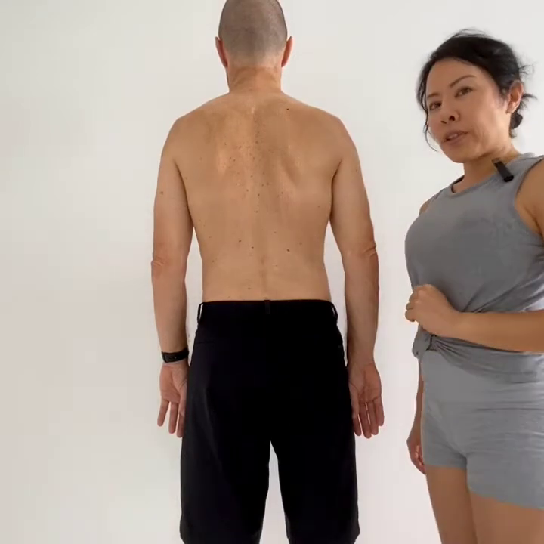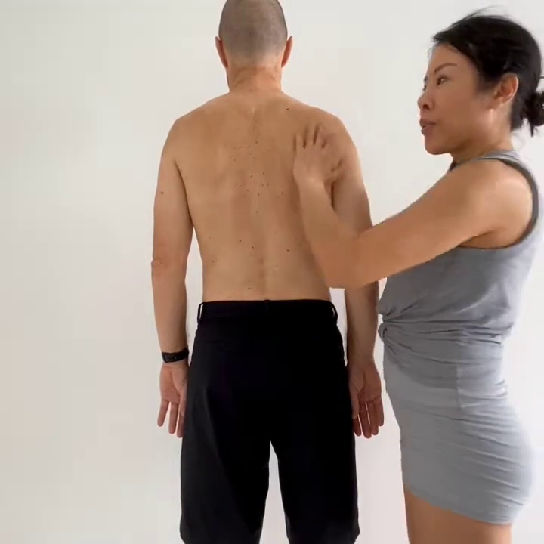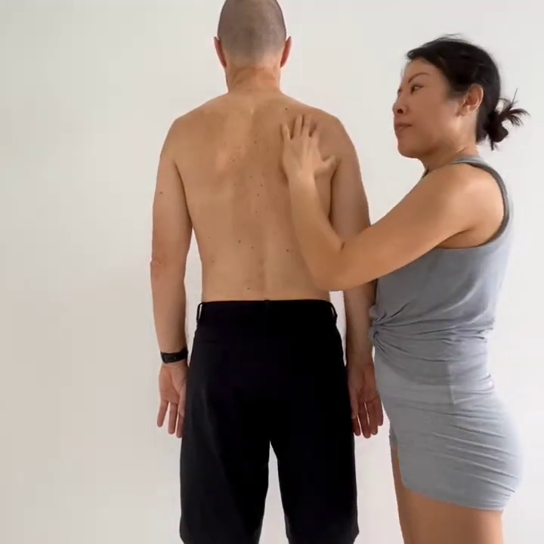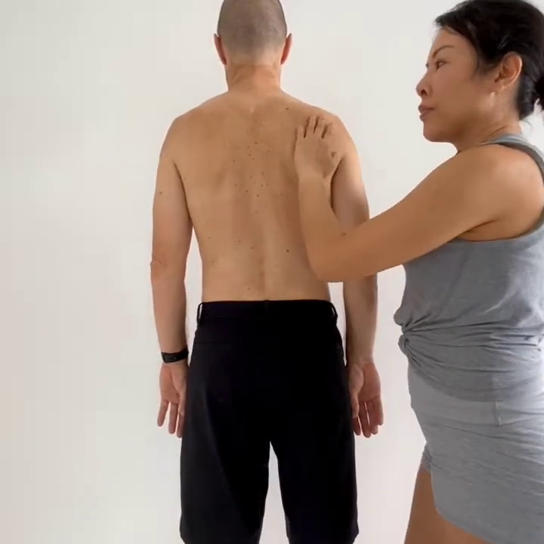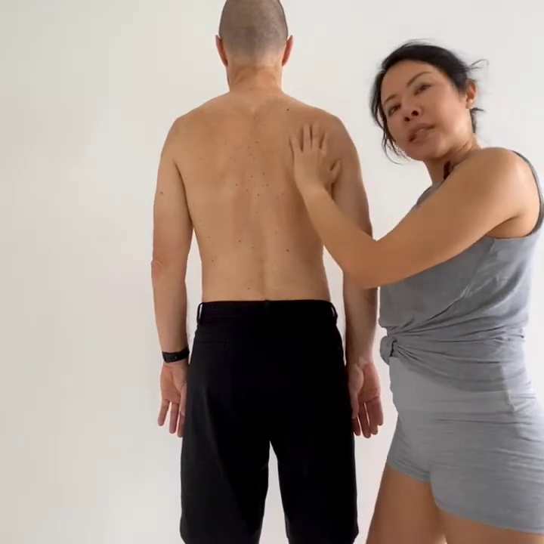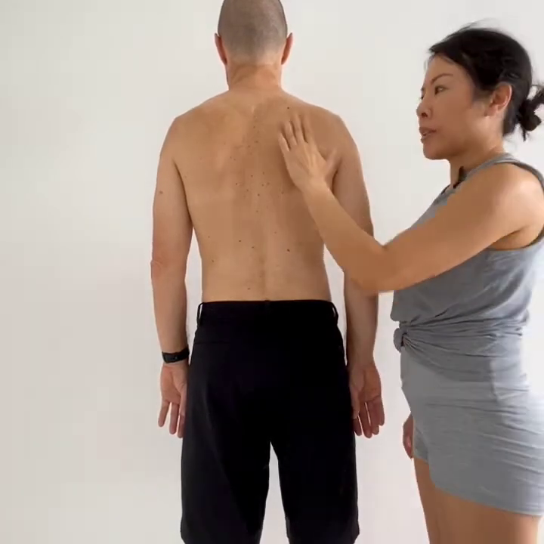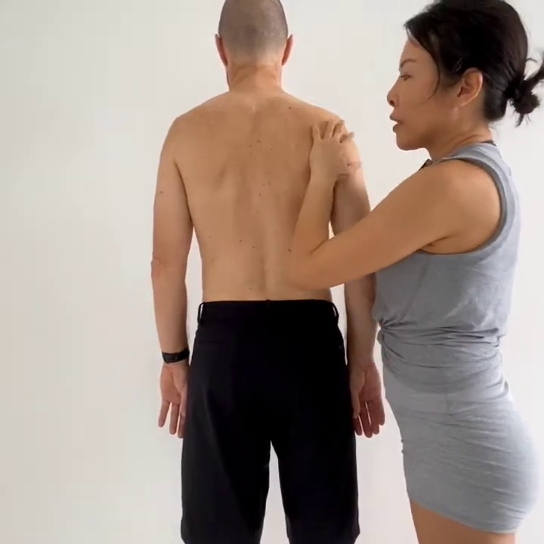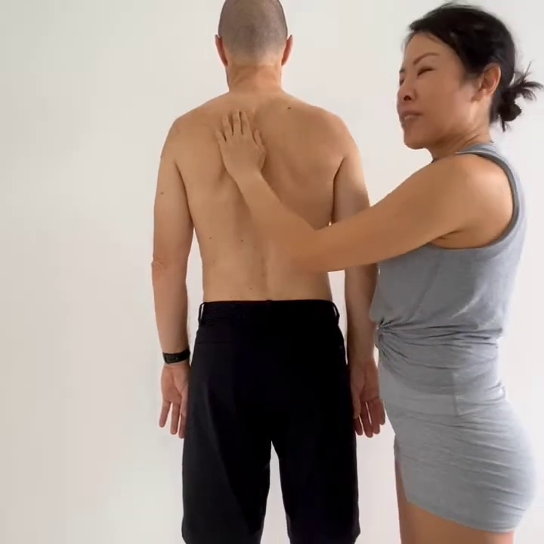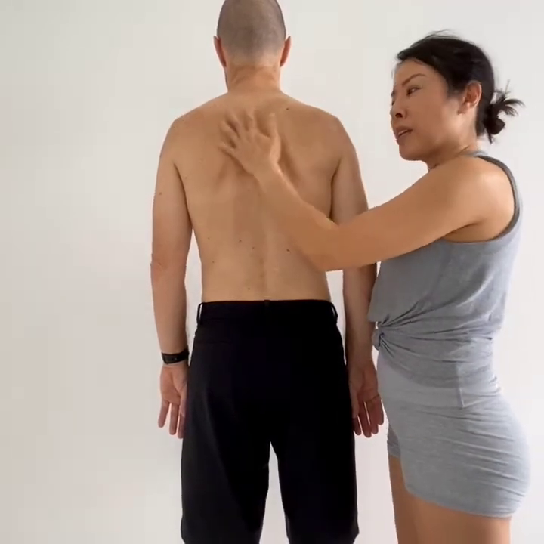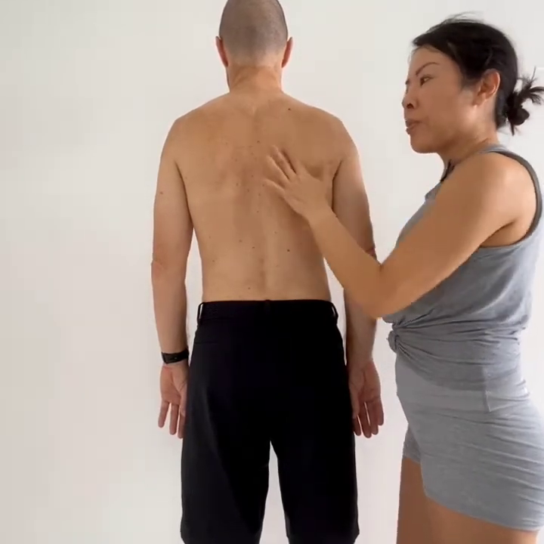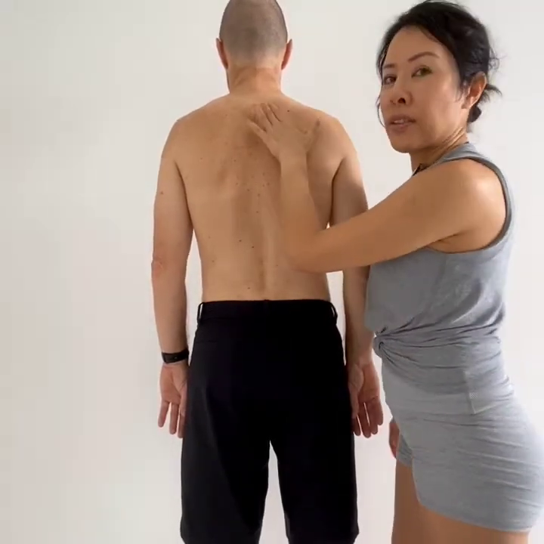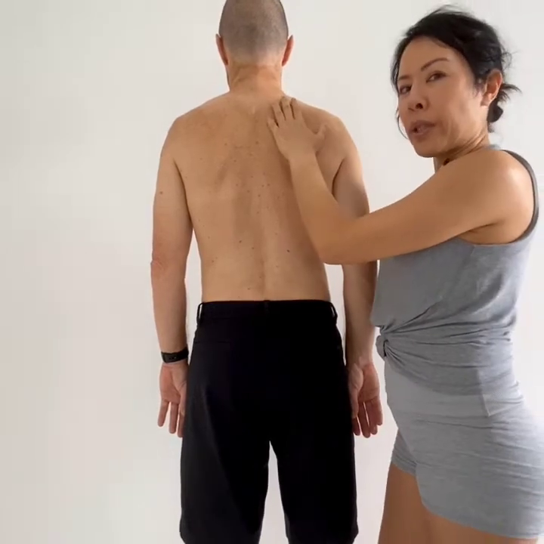So first I would like to check whether his scapulae lie flat along his back. If the scapulae lie flat, that means there's no winging nor anterior tipping. So I line my hands along his back. I notice that his left side seems to be okay. The right side has a little bit of winging here. The whole medial border of the scapula sticks out. So, right side winging.